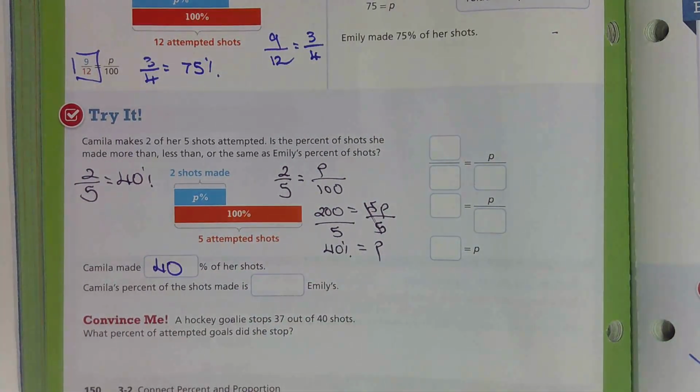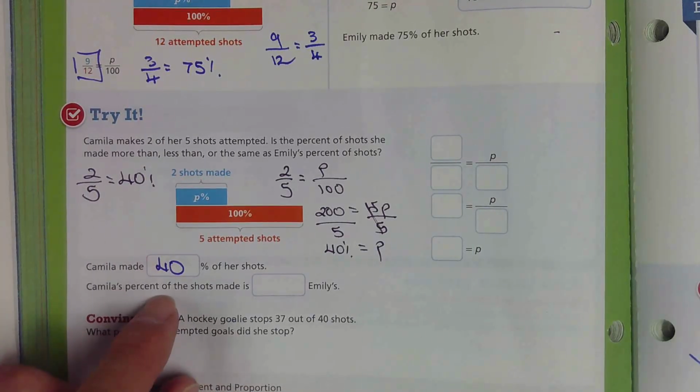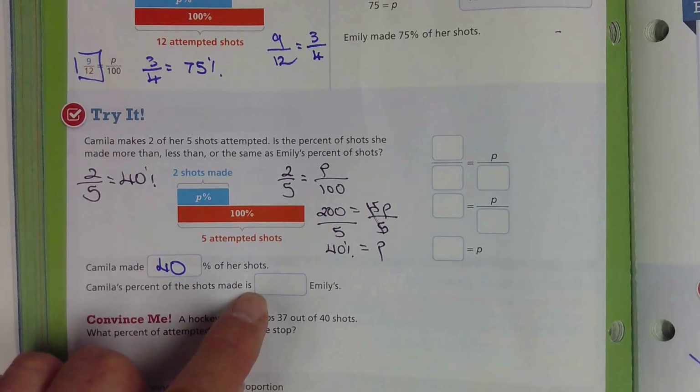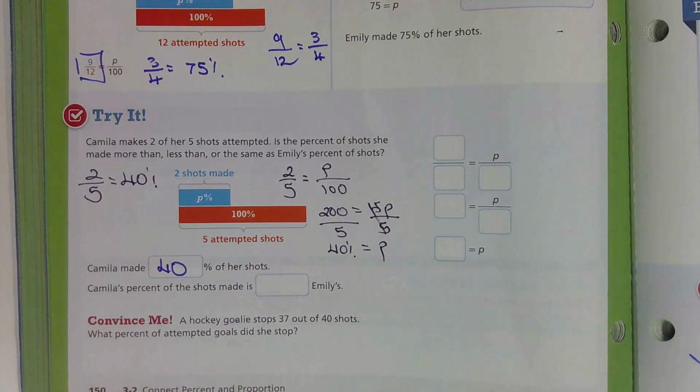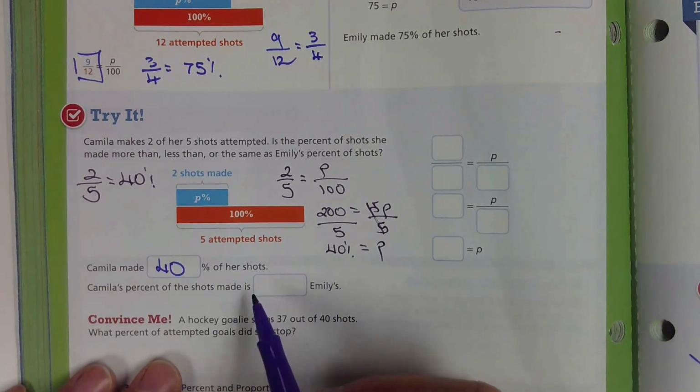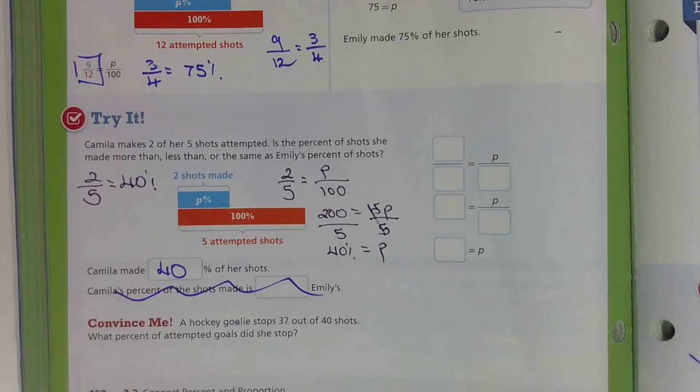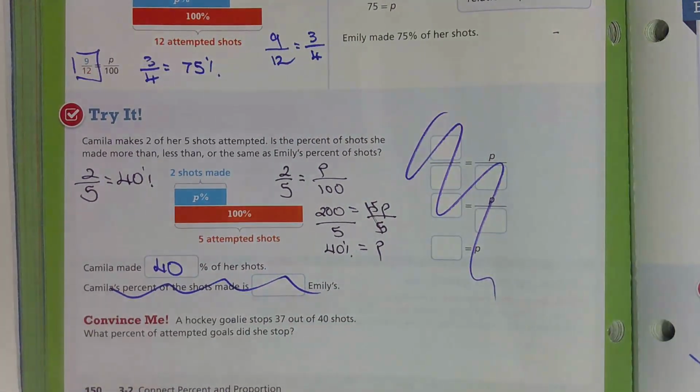of her shots, and Camilla's percent of the shots made is something Emily's is. Yeah, I don't understand what they're asking there. It's kind of worded oddly. Don't worry about that. Not worried about this part either.